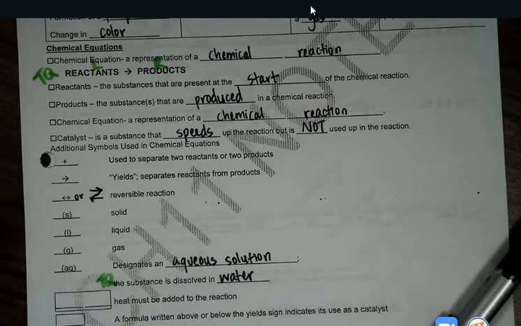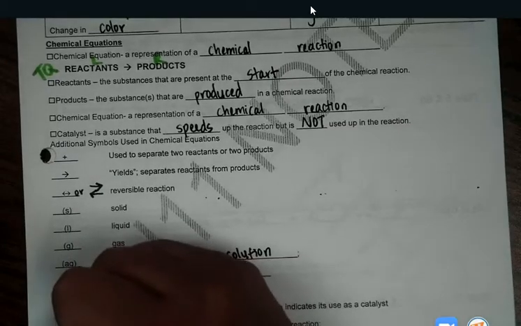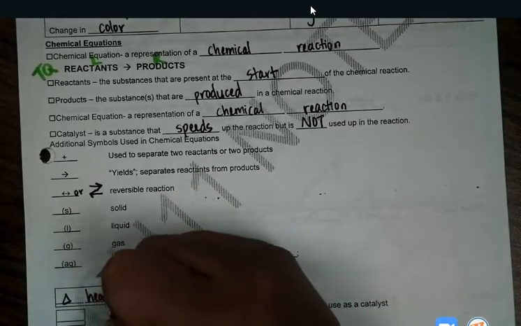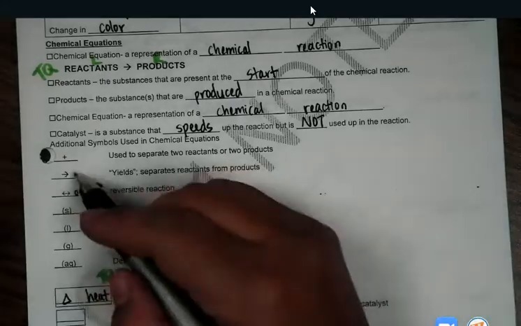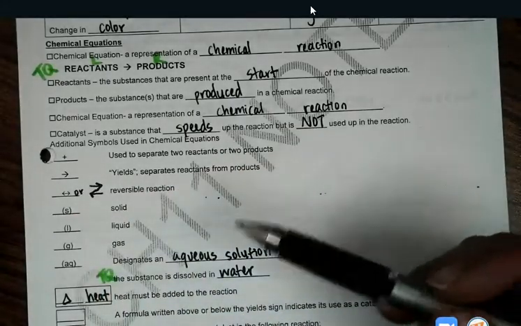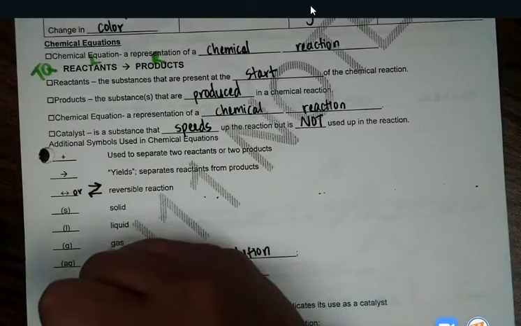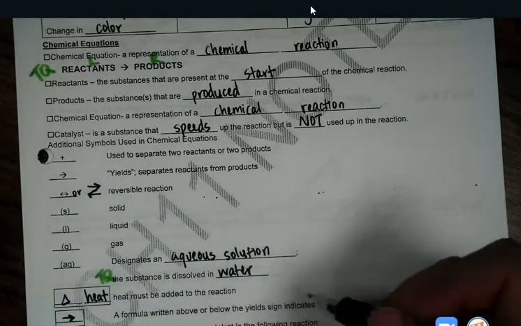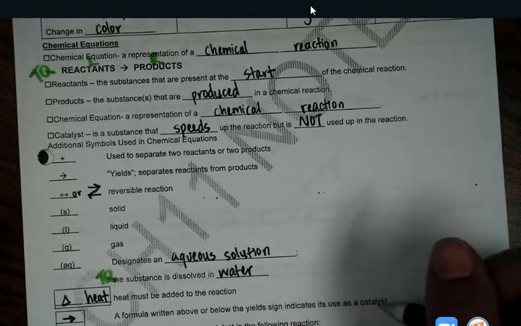If I want to represent that heat was used in a reaction, I'm going to use a triangle or the word heat above the actual arrow, the yield sign. If I put a formula written above the arrow in the reaction, that's going to indicate that a catalyst is used.